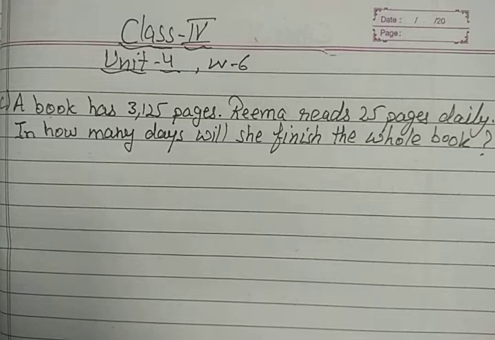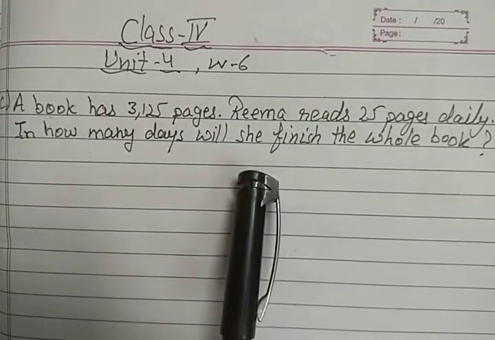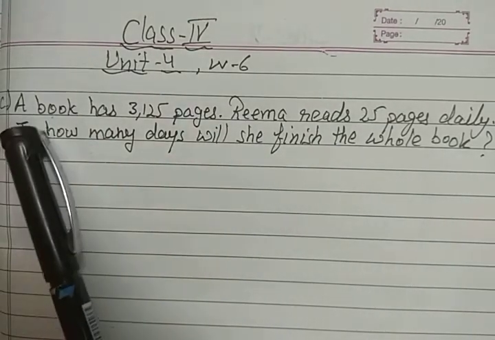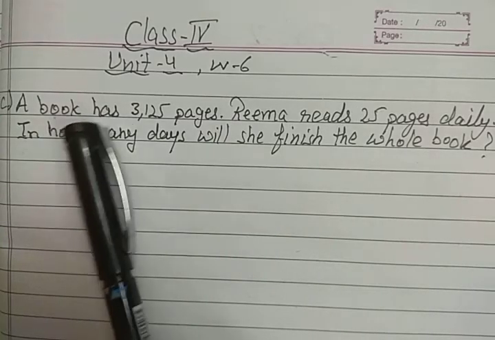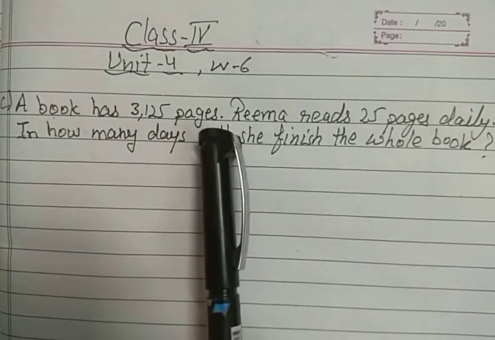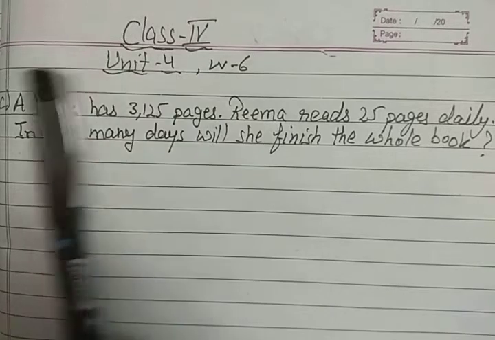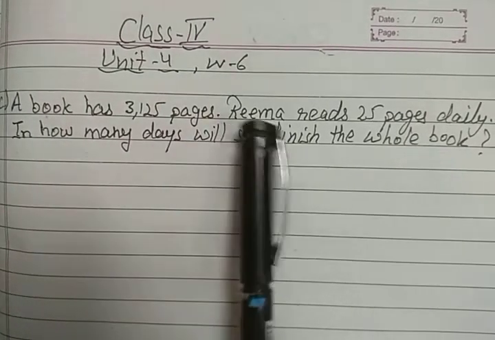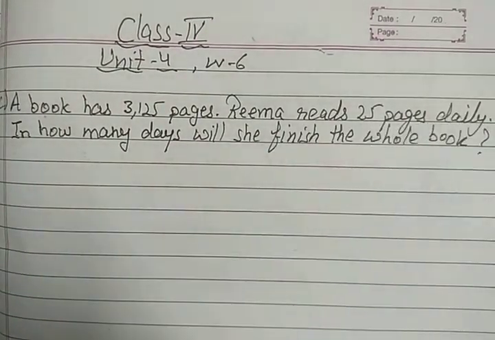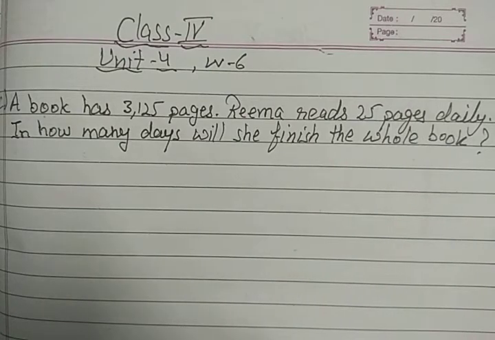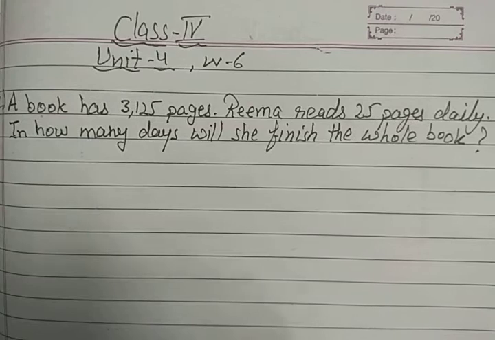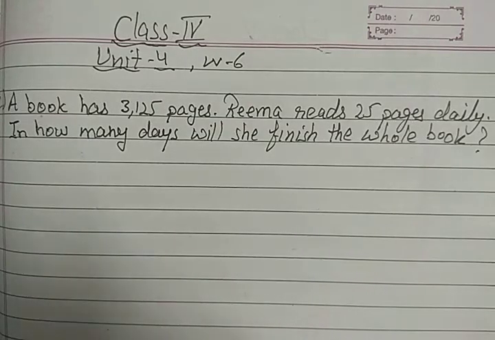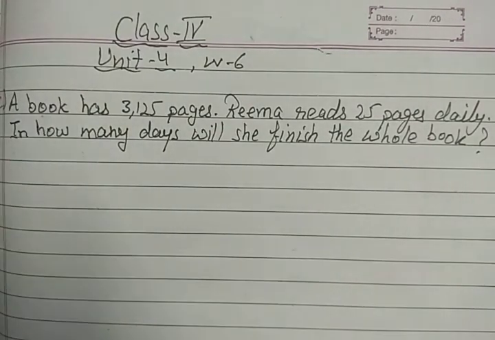But now here the situation is different from that. Here a book has 3,125 pages, एक बुक में इतने पेजेस हैं and Rima reads 25 pages daily. That means वो one day में 25 pages read कर रही है. So the question is कि वो कितने दिन में ये पूरी बुक को read करके finish करेगी.